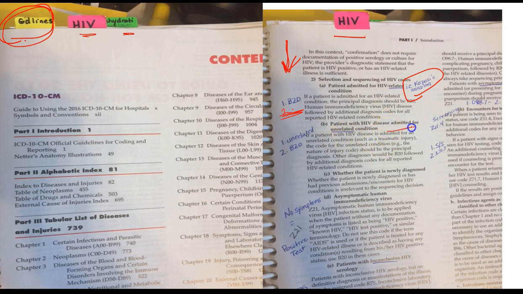For example, with this coding guideline, it says that the patient with HIV disease admitted for an unrelated condition, I'm going to code that unrelated condition first, and then I'm going to code B20 second. So I don't have to do a lot of reading if I go ahead and prepare my book. And like I said, this is stuff that can happen as you're working through it. You don't have to sit down and try to do it all at once.